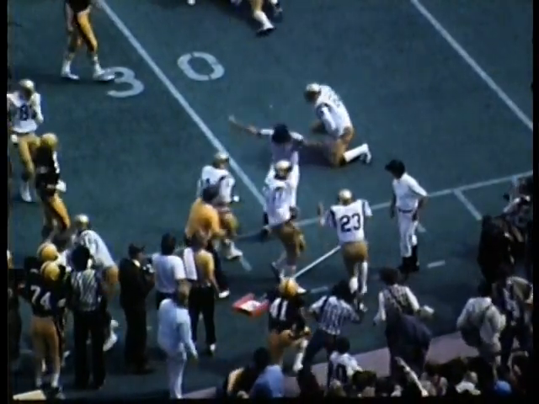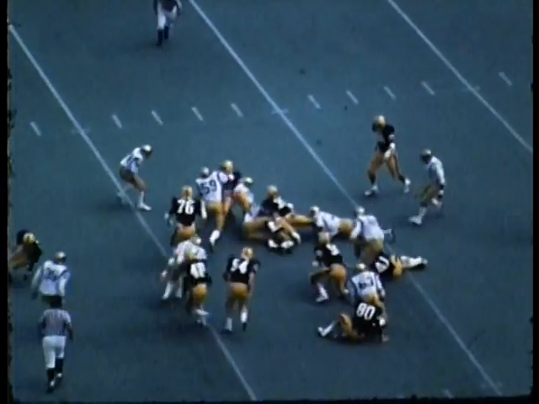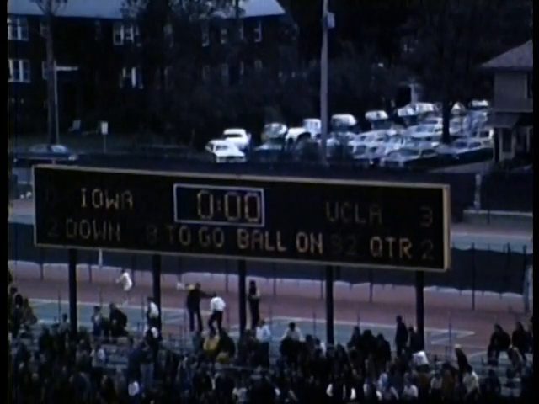UCLA 3, Iowa nothing. Beginning to cloud up a bit down here, but things are looking brighter on that football field. Here's Fick. Delays. Hands off now to Eddie Donovan, who's in at tailback, and Donovan gets up over the 30 to the 33-yard line. Okay, there's the end of the first quarter. UCLA 3, Iowa nothing. Back in a moment.